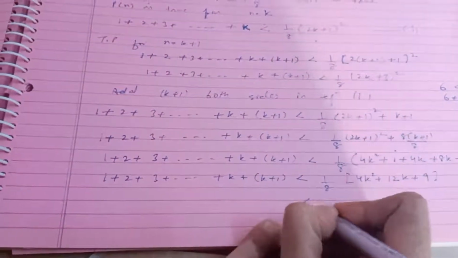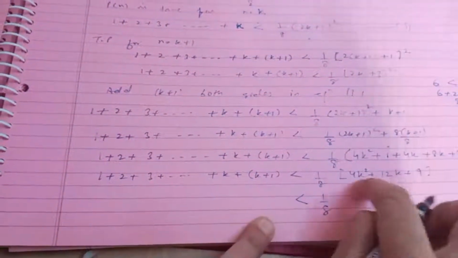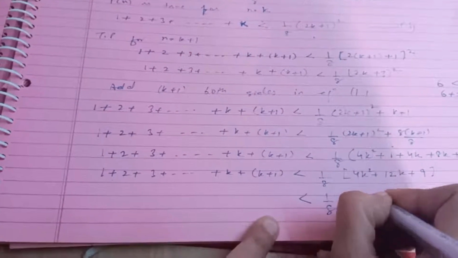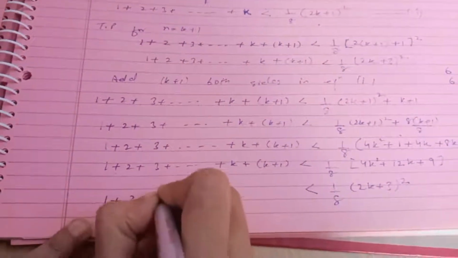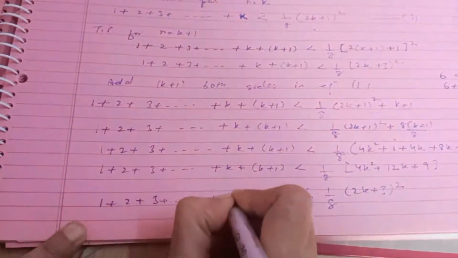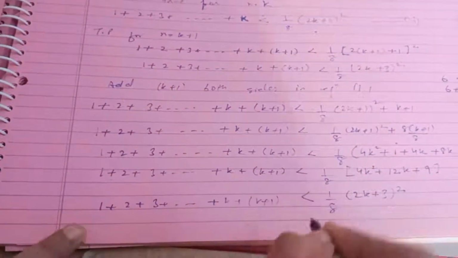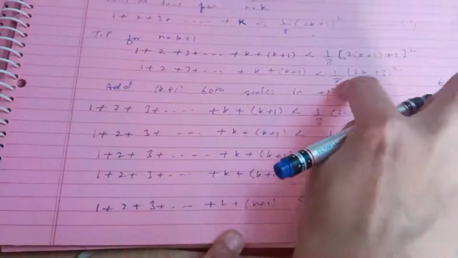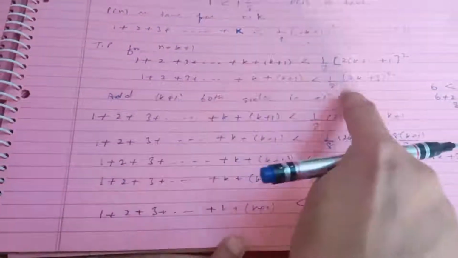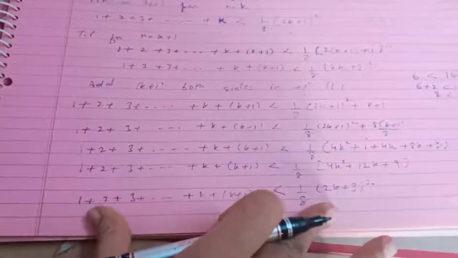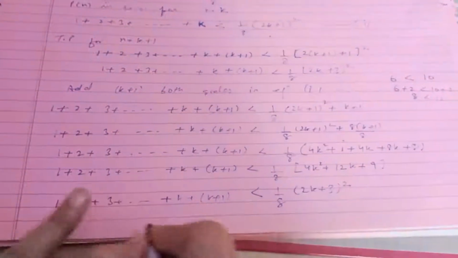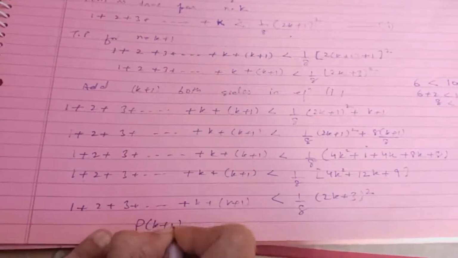Now this, you know, this is nothing else but the perfect square of what, 2k plus 3 का whole square. और ये series ऐसे ही है, 1 plus 2 plus 3 plus k plus 1. And you will see this is nothing else what I was needed to prove for n equal k plus 1. This expression is less than, so what, that your this is true for k plus 1. So Pk plus 1 is true.